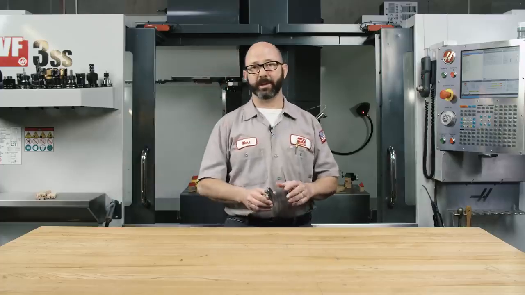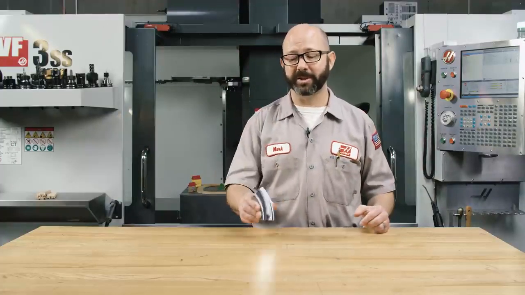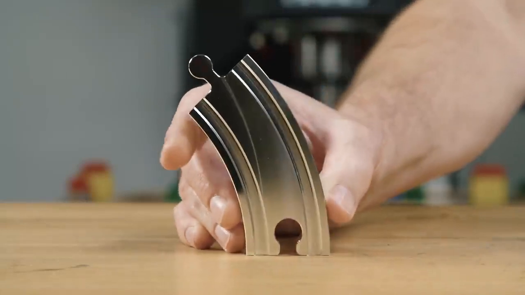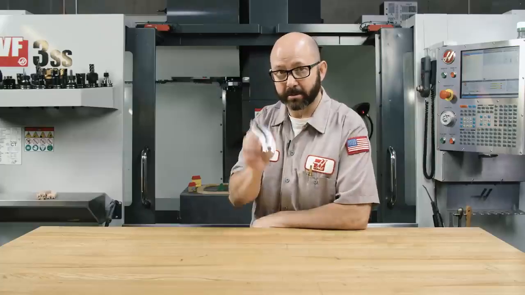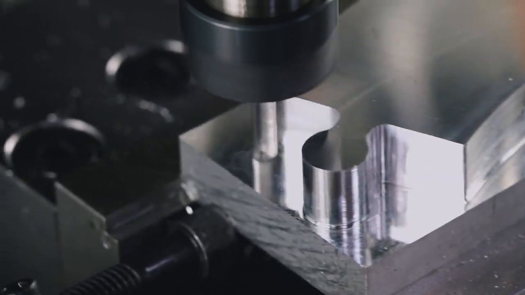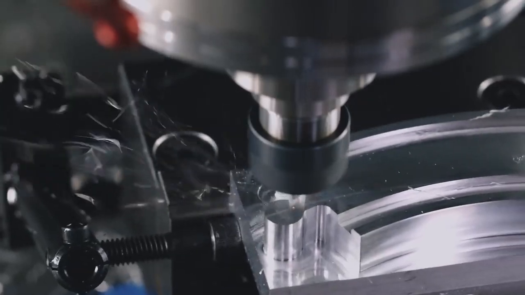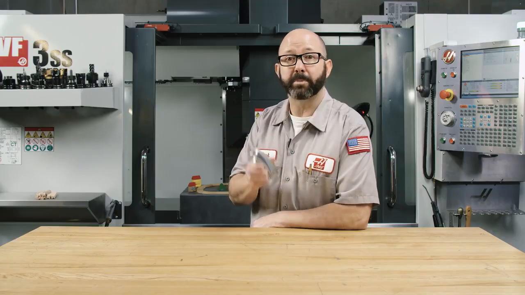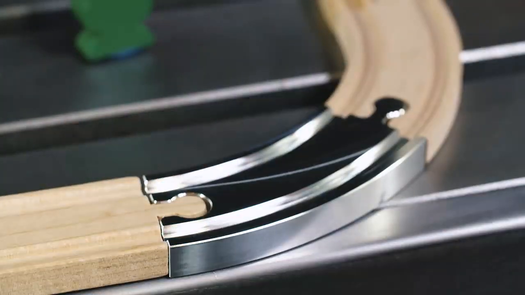Every part that you've ever made, ever will make, can be made using these same 3 codes: G01, G02, G03. And you take those bits of code and you can put them right back together with other codes to create a complete part contour.